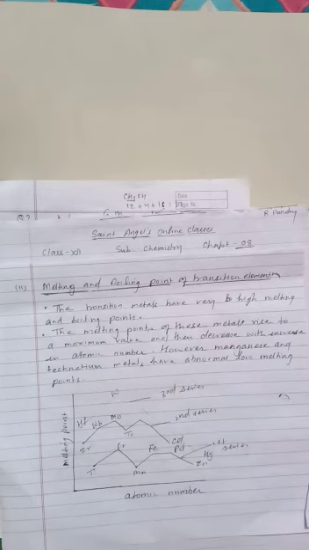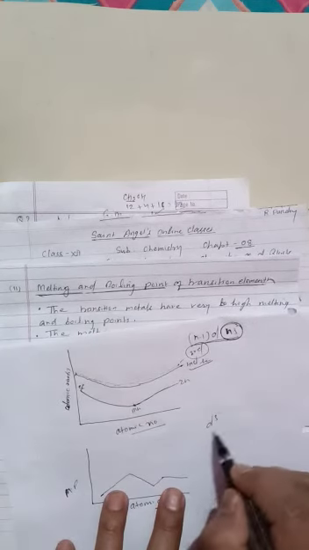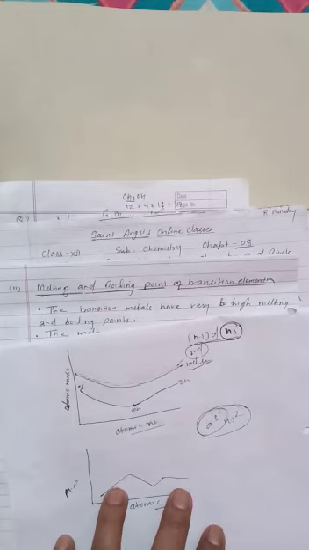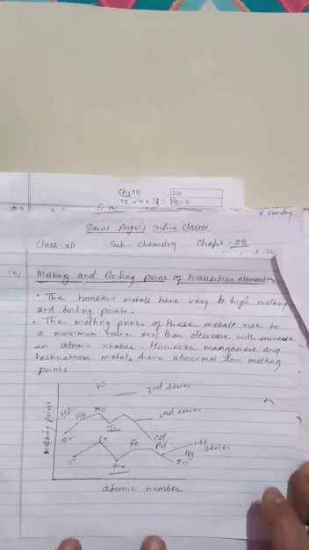But now the question is, why do the middle elements have an abnormally lower melting point? Because the middle elements have the most stable half-filled configuration, d5 and 4s2. As a result, delocalization of electrons does not take place in manganese. As a result the metallic bond becomes weak and the melting point also decreases. So these are the properties of melting and boiling point of transition metals.